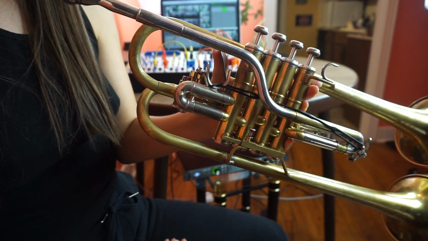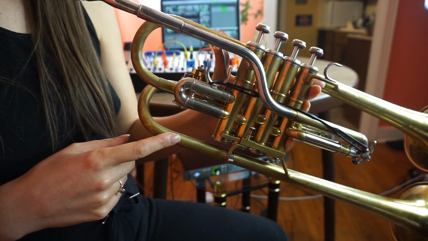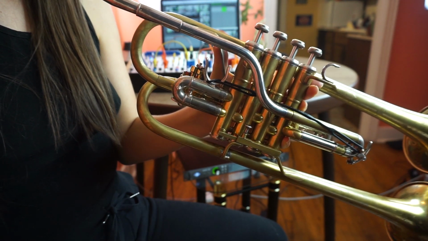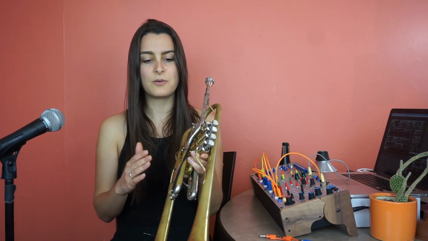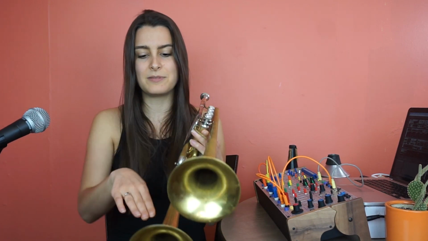there is a rotary valve here on the back of the horn that switches the airflow from the top bell to the bottom bell. And so what you're able to do is play the same pitch on one bell and then divert the air and play that pitch on the second bell. Now you might be wondering to yourself why that would be a useful thing if you only get to hear one at a time. And that's a very good question.